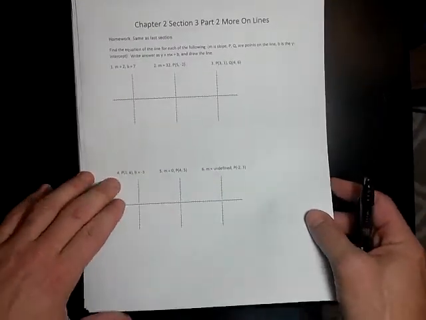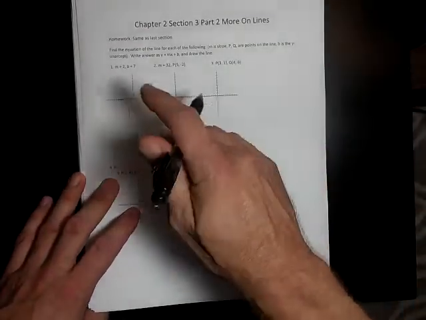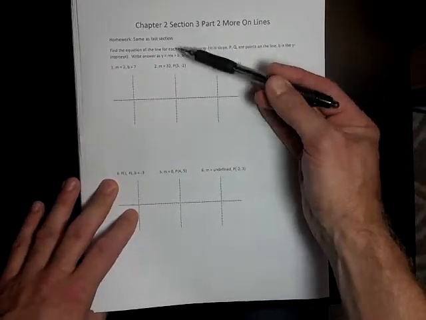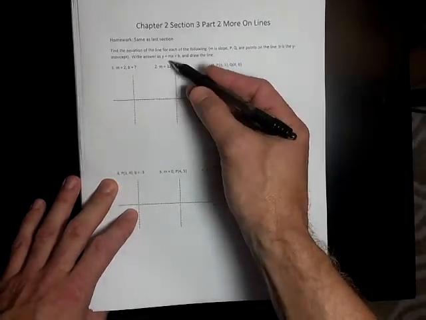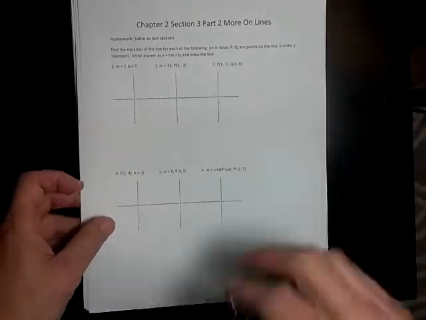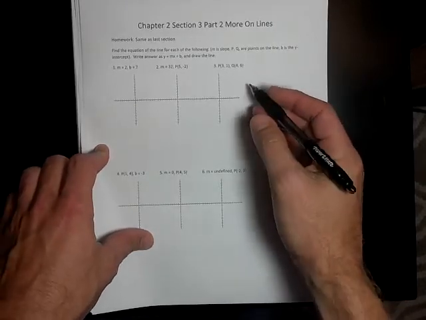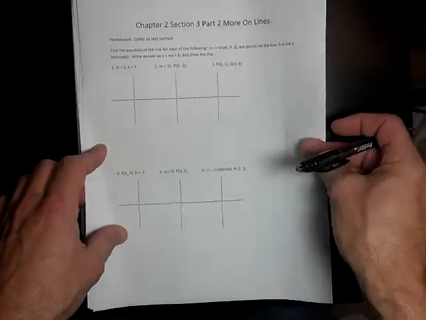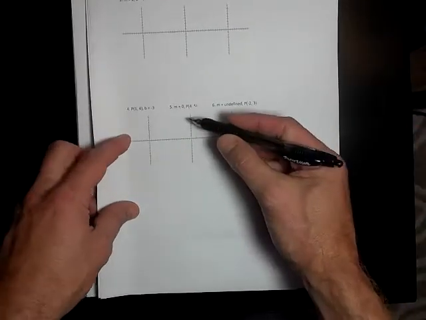This is Monday's material, the next page on the website, and it's just more on lines. I know that some of this is hard to read from your video, but I'll make it bigger. Basically, this says find the equation for each of the following, write the answer as y equals mx plus b, and draw the line. This is just a review of stuff we've already done. These are, I think, the exact same problems, aren't they? Okay, let's try number 5.